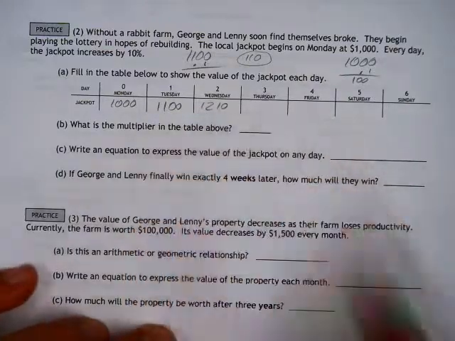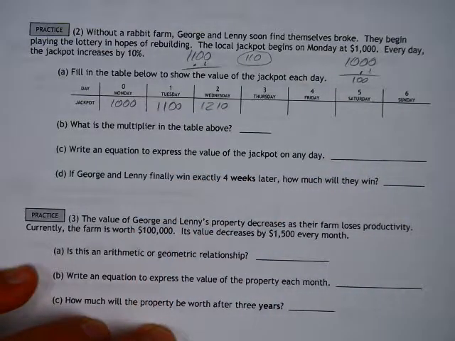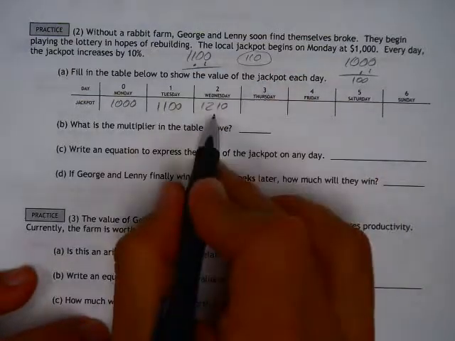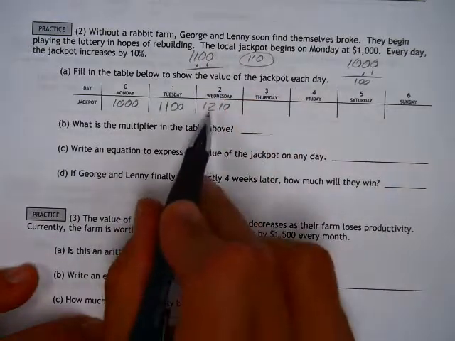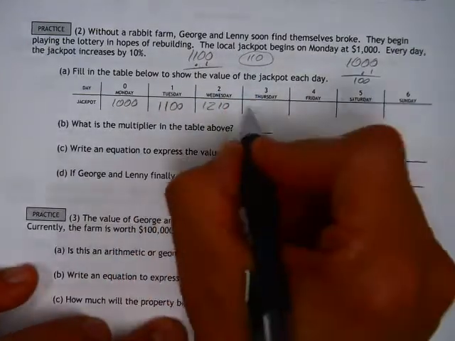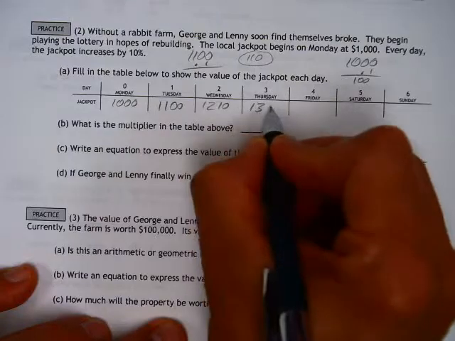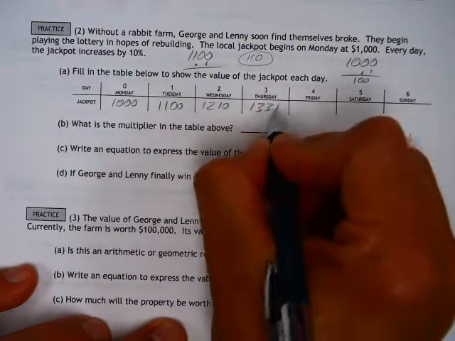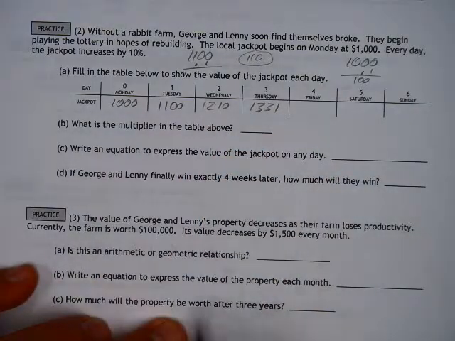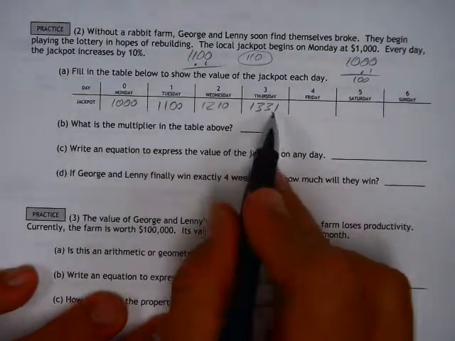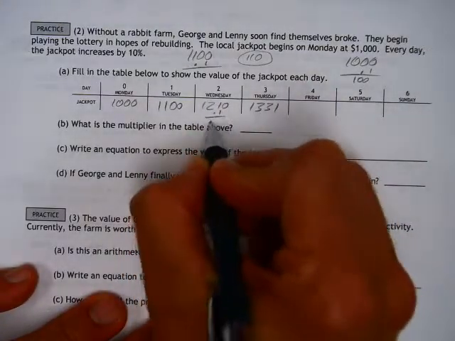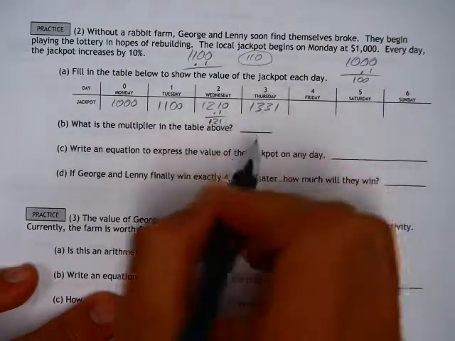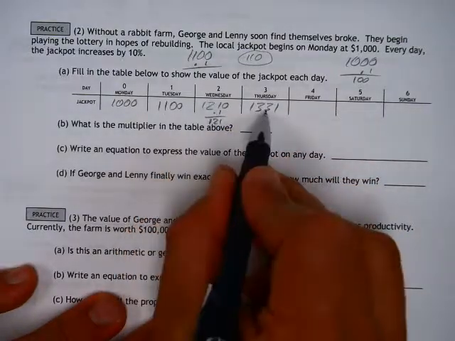Now this is when the number is going to start being slightly different every single time. 10% of this, if we again move the decimal over, we get 121. If we add 121 to this number, it's going to be 1,331. And so on and so on. 10% of this is equal to 121. Add the 121 to this, and that's where that number came from.